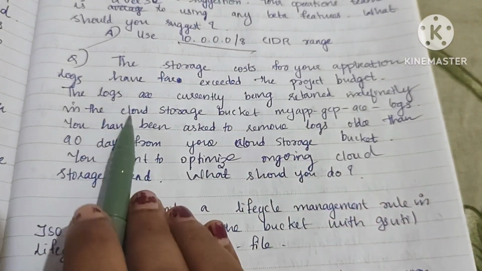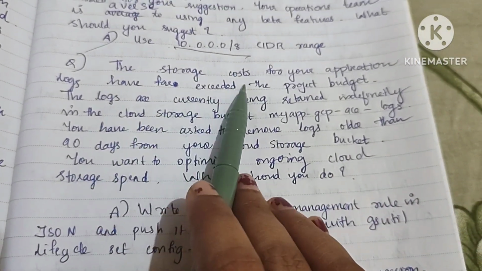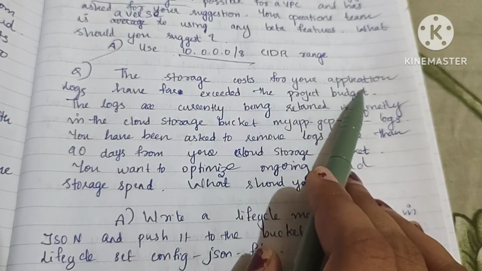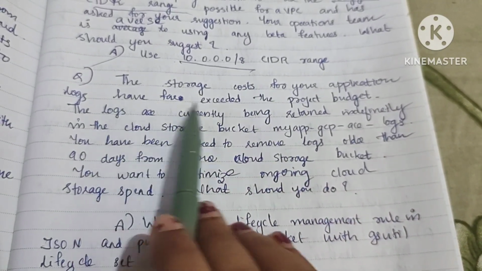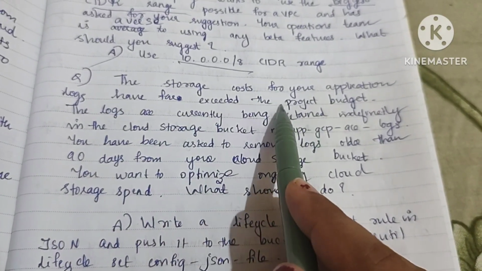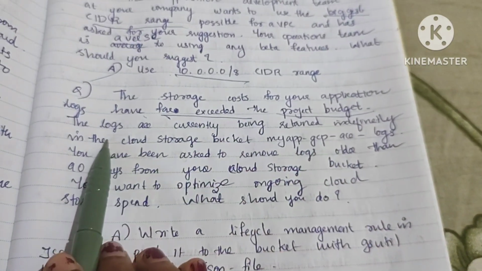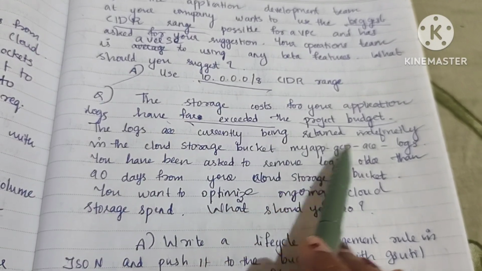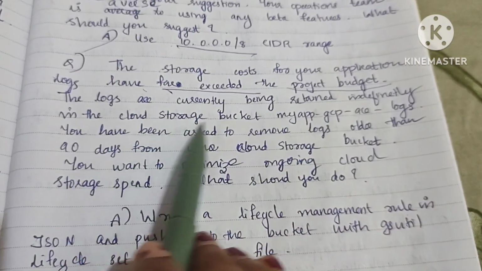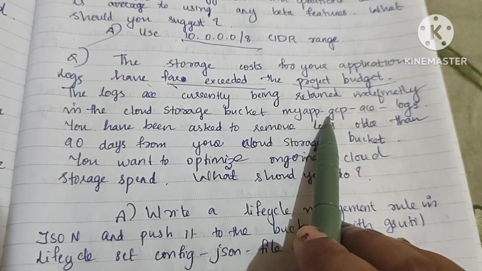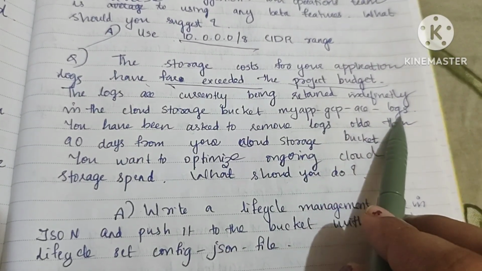Okay. The next question. The storage cost for your application logs have far exceeded the project budget. The logs are currently being retained indefinitely in the Cloud Storage bucket MyApp GCP ACE logs.